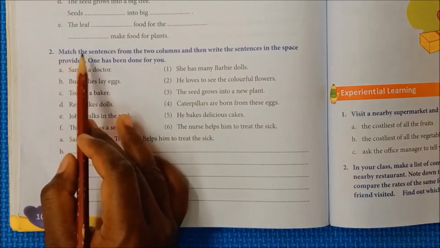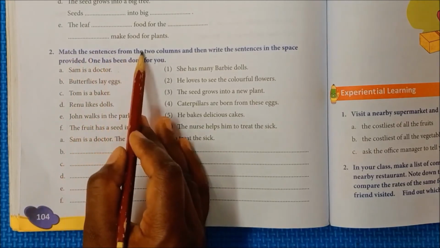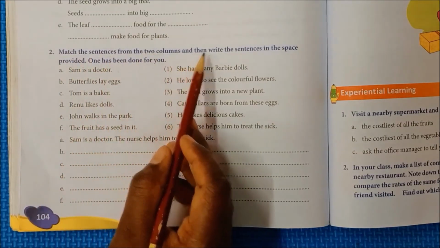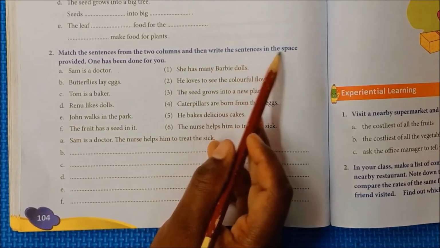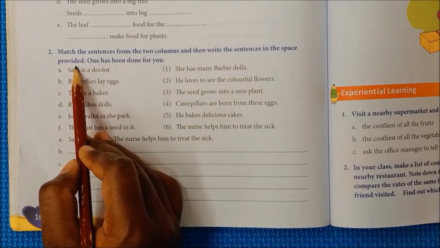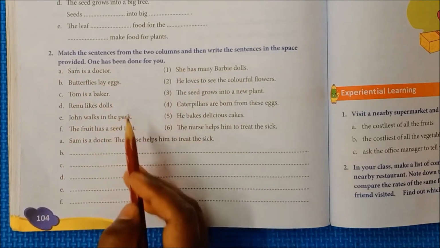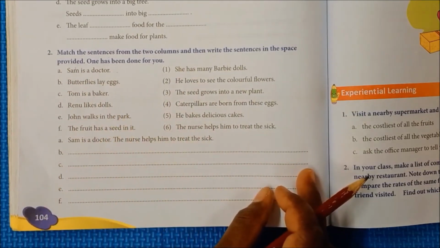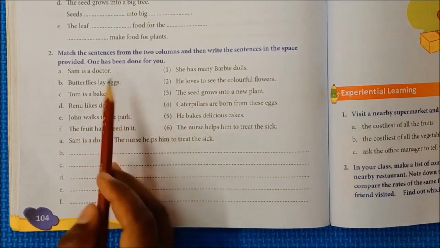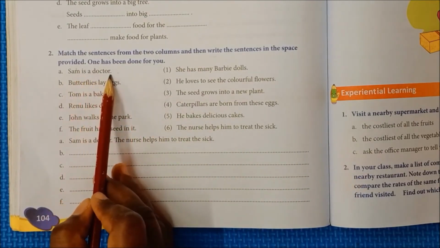Now exercise 2. Match the sentences from the 2 columns and then write the sentences in the space provided. What you have to do? You have to match the 2 sentences. Then you have to write the full sentences in the given space. For example, Sam is a doctor.